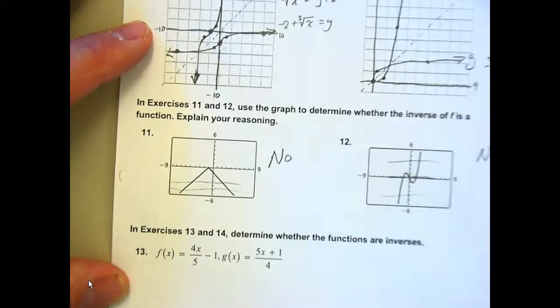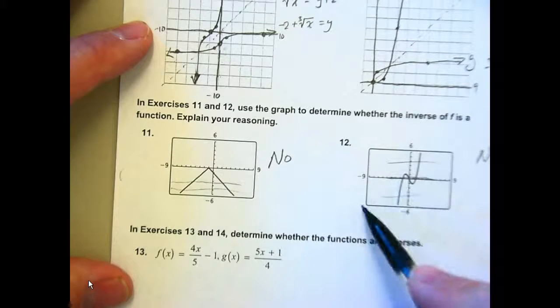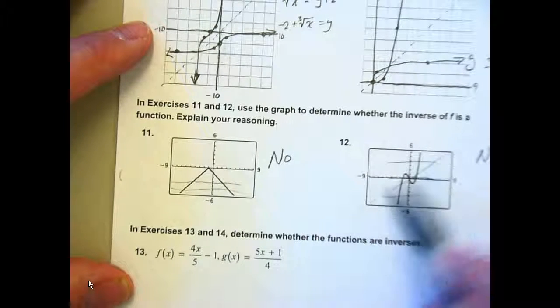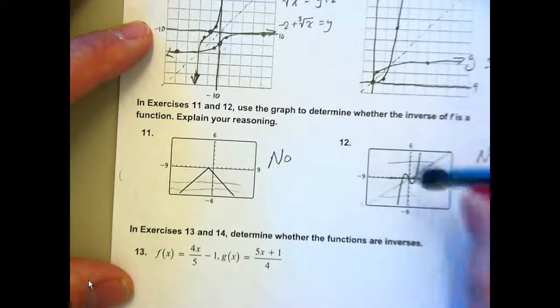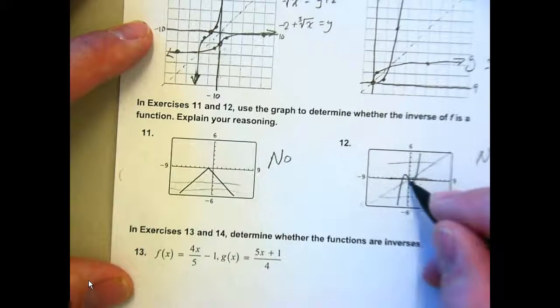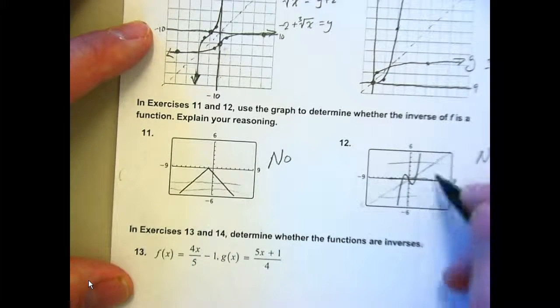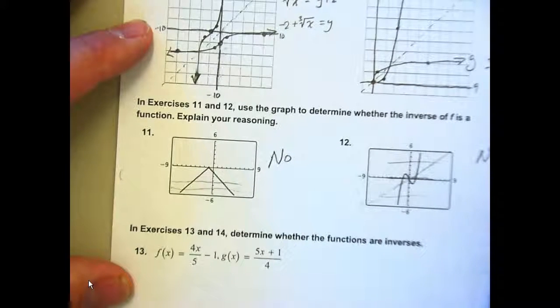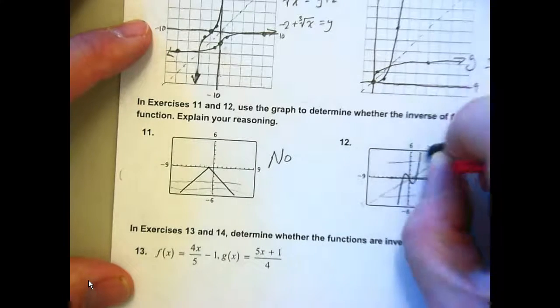Okay? In order for it to be a function, it'd have to pass the horizontal line test. And if you want to experiment with that a bit more and you're like, I don't quite get it, then reflect this graph over the line y equals x. It'll make a lot more sense to you on why it has to pass the horizontal line test. Okay?